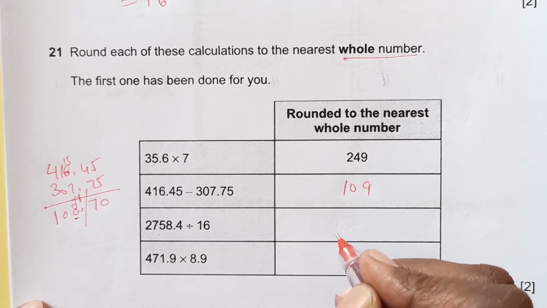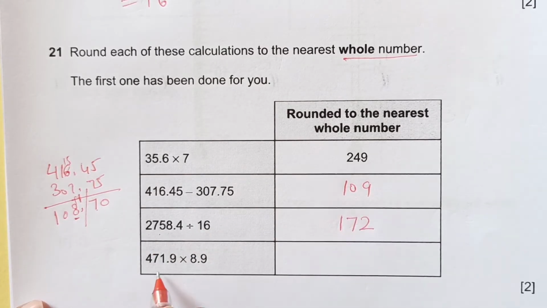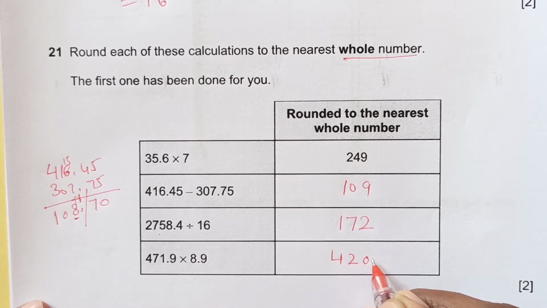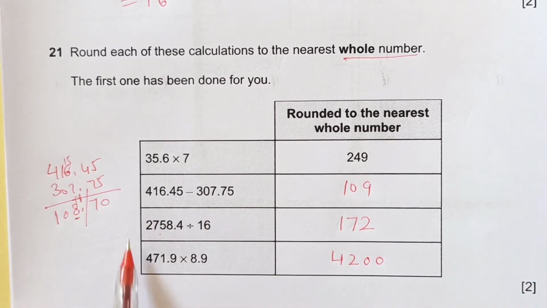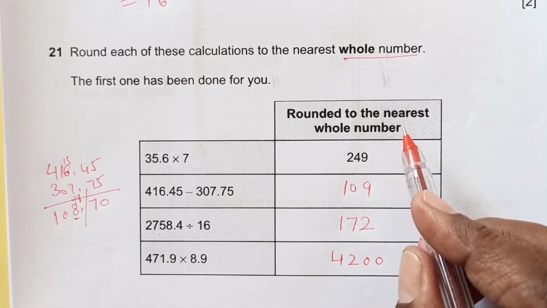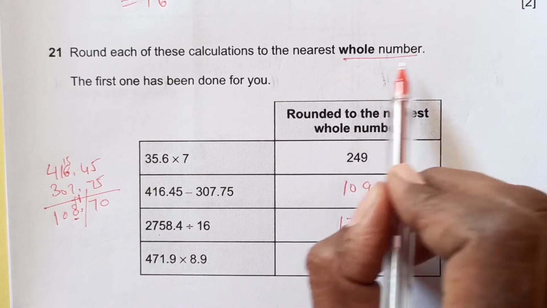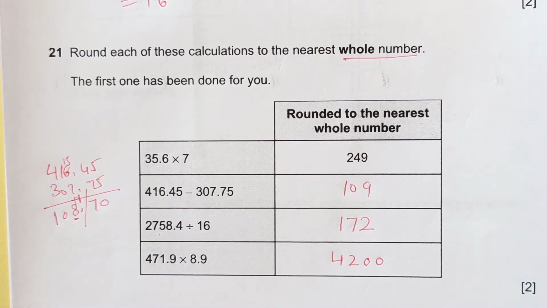Similarly, when you divide this, it comes out to be 72 point something, and this one is 4200, right? So you can just use a calculator and write it as a whole number, just removing the decimal part, right?